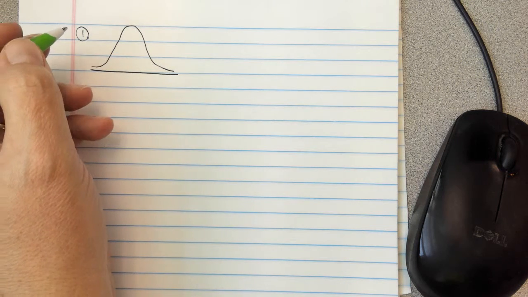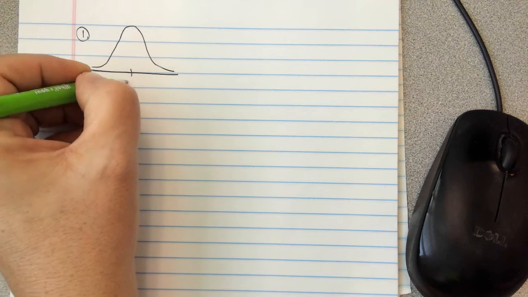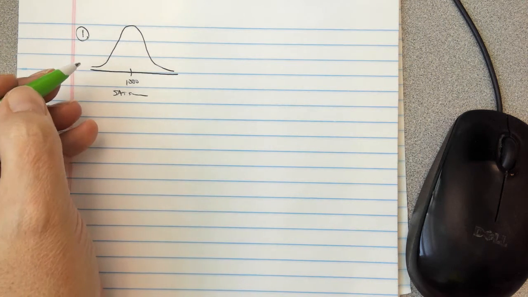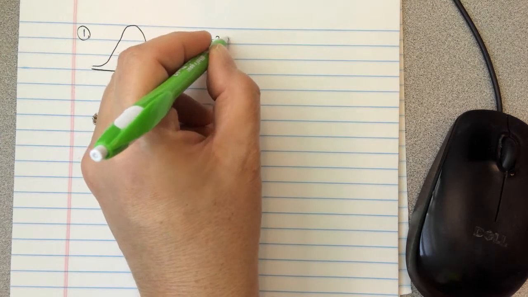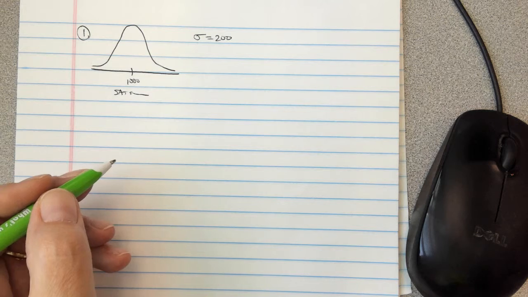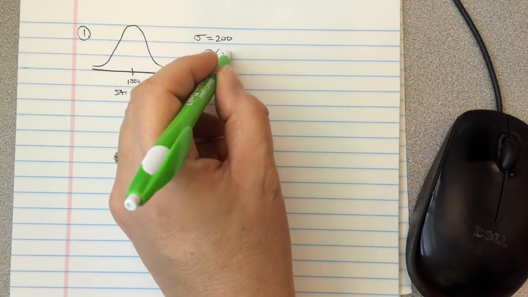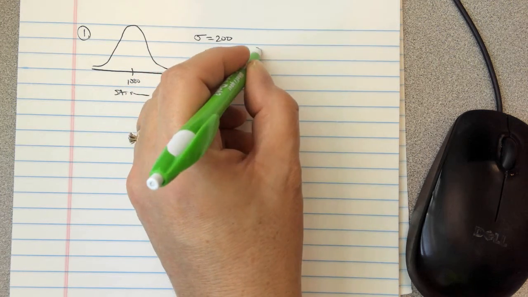If SAT scores are normally distributed, this is the picture, with a mean of 1,000, this is SAT scores, and a standard deviation of 200. So the standard deviation is 200. What is the probability that a student has a score of greater than or equal to 1,100?